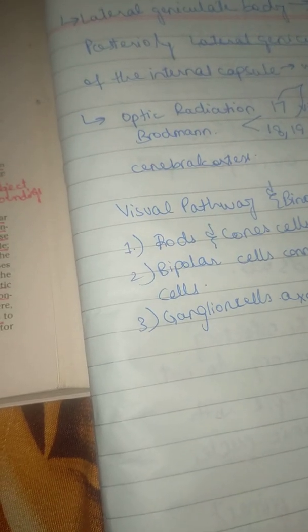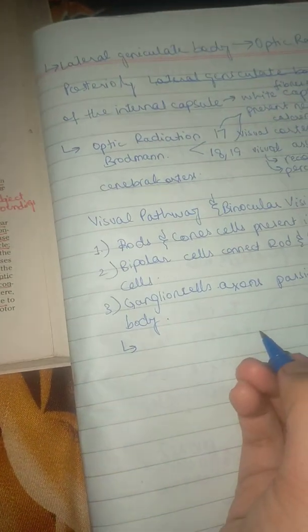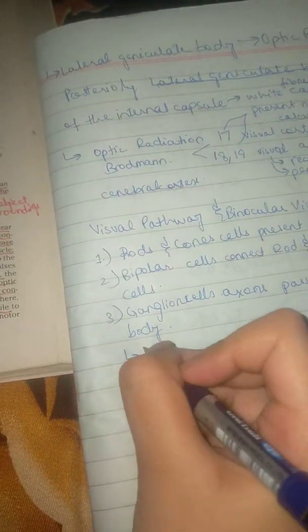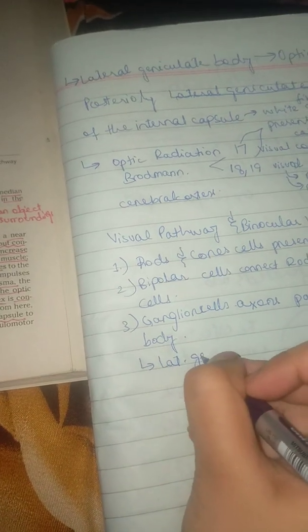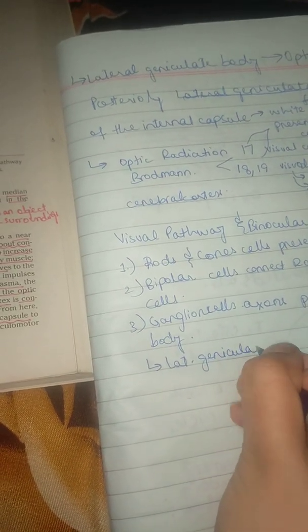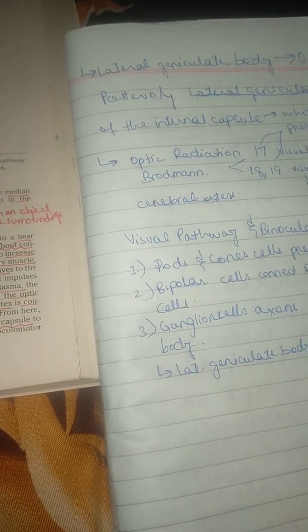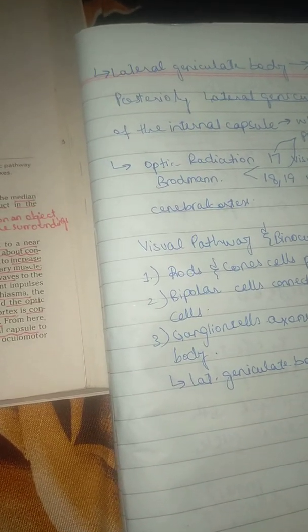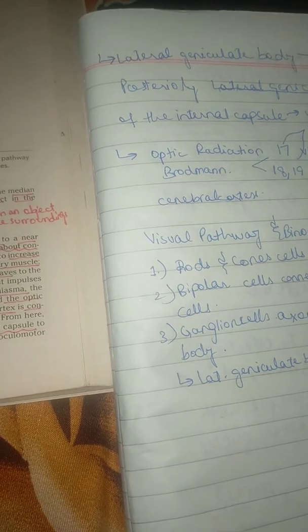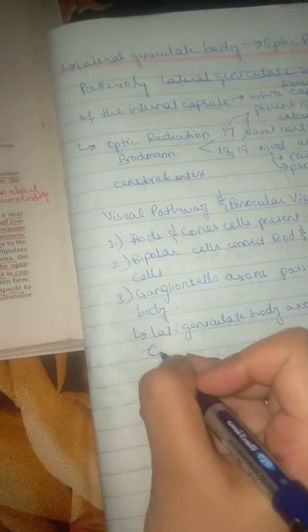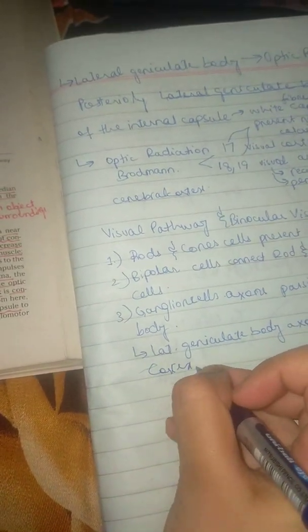And from the lateral geniculate body, the axons pass to the cerebral cortex. Now we will discuss binocular vision.